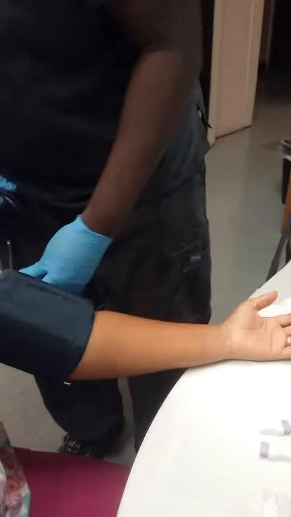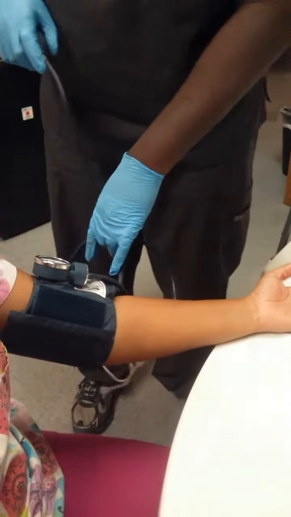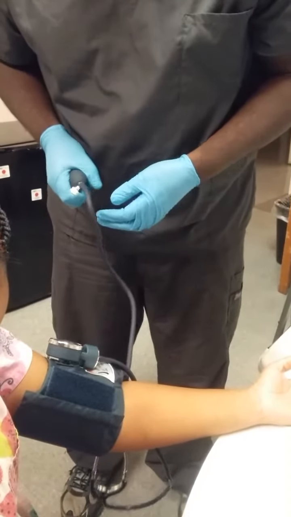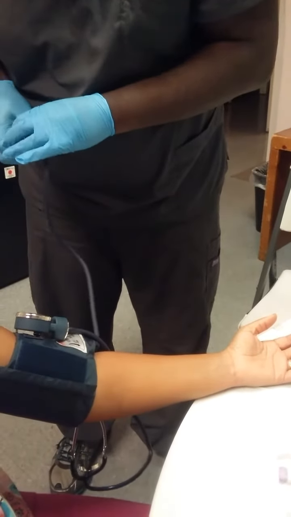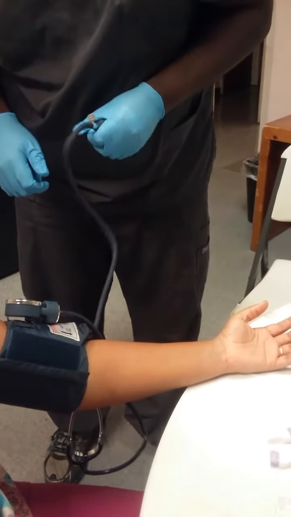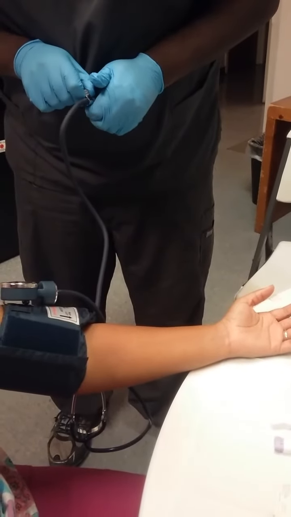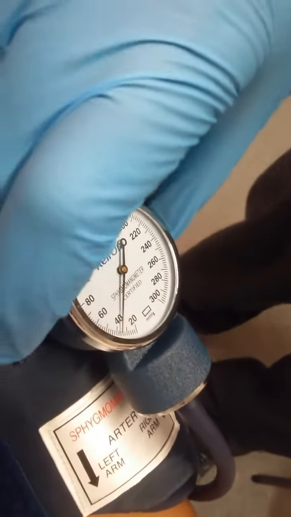Now it's in place. The next thing we want to do, we rotate this device up, gauge up so we can see. Now we want to increase it to 40 millimeters of mercury, because that's what we need for this procedure. As you can see, we're at 40 millimeters of mercury, which is what we need for this procedure, pretty much.